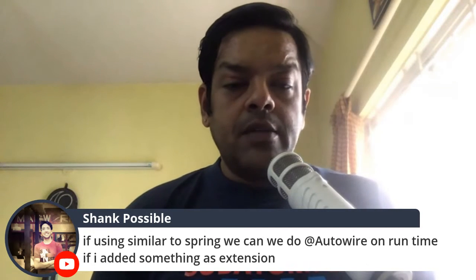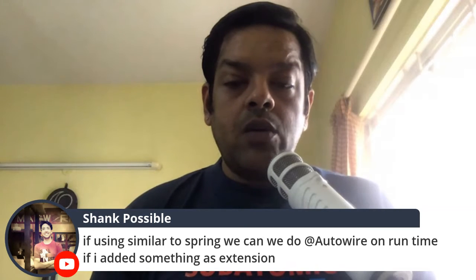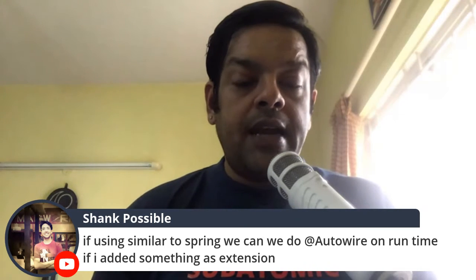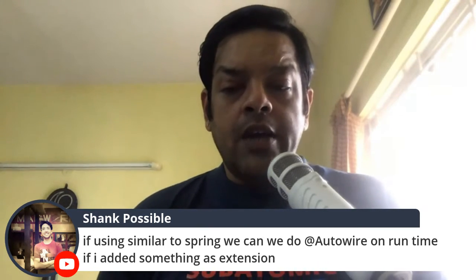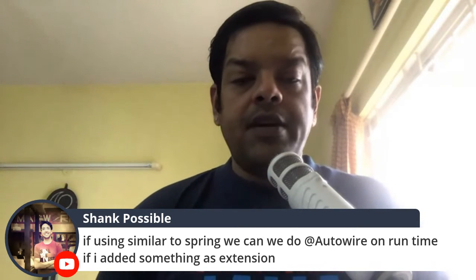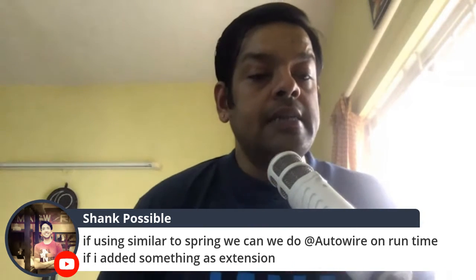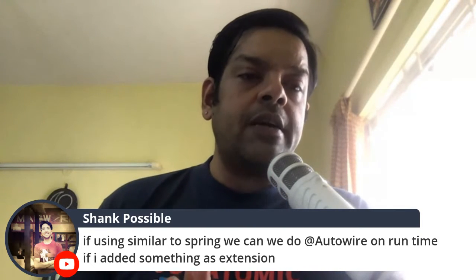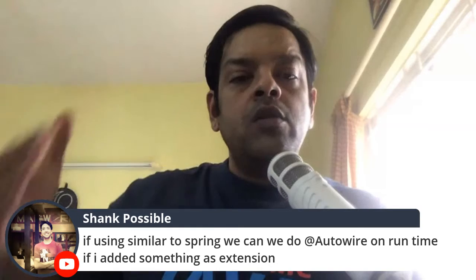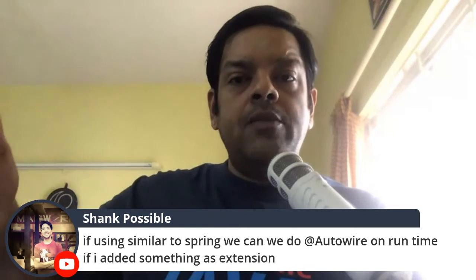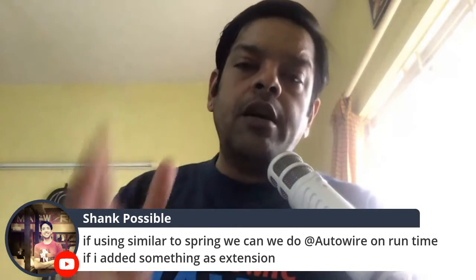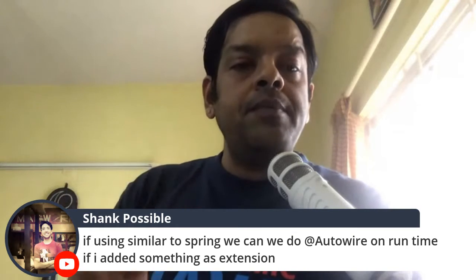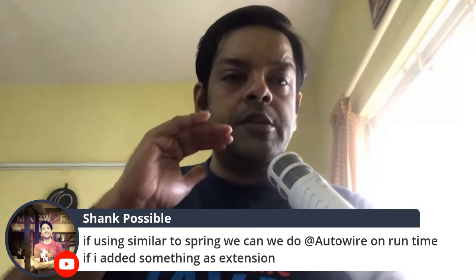If you're using something similar to Spring, can we do autowire at runtime if we add something as an extension? Okay, the extension concept is a little bit different here, Shank. What we're trying to do with extensions is avoid doing at runtime whatever could be done at build time, and that's the majority of what extensions do, apart from the Quarkus augmentation, which increases the speed of your application.